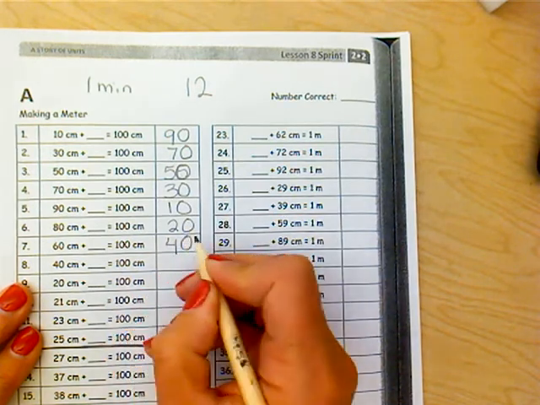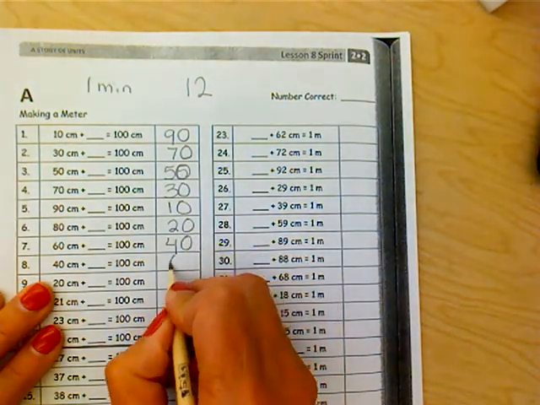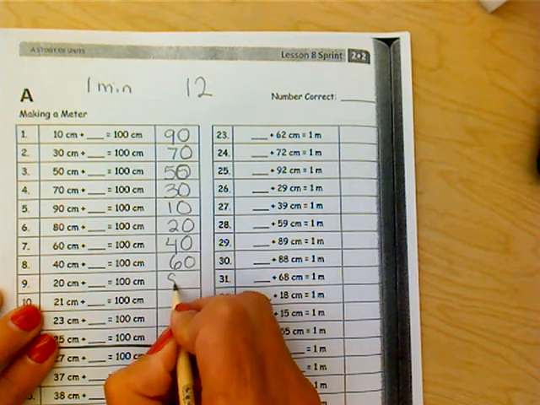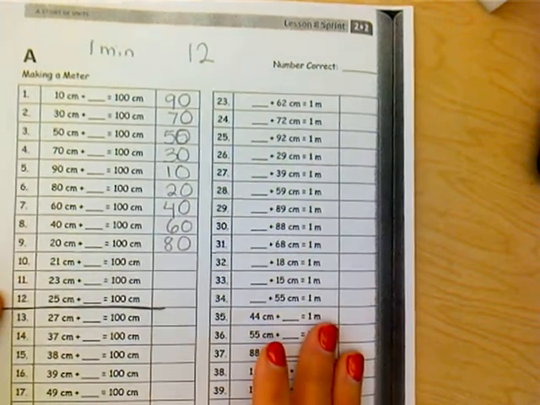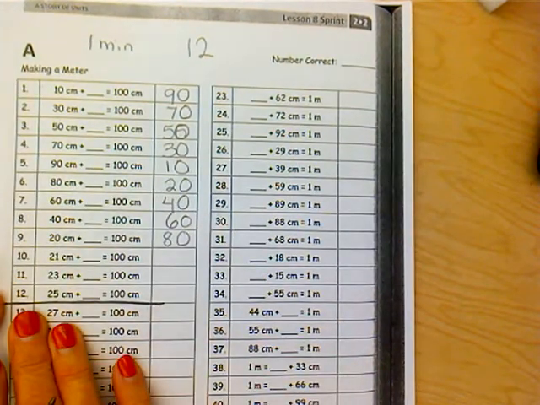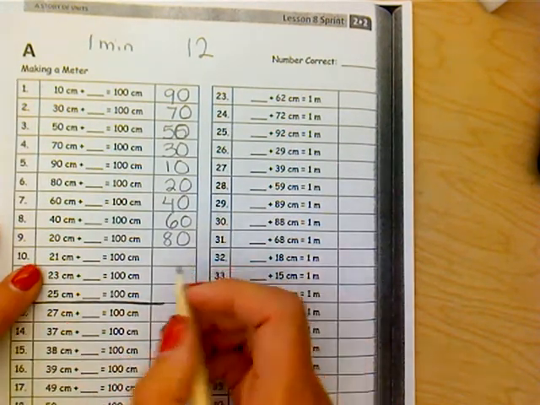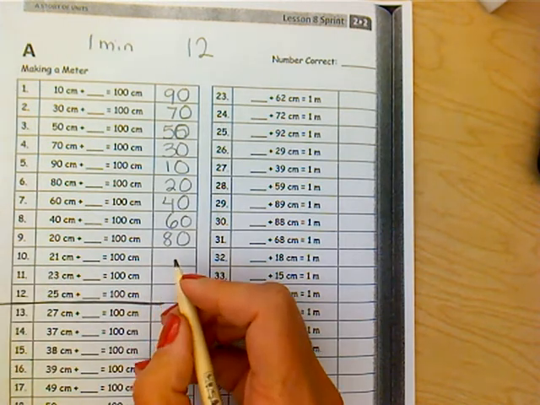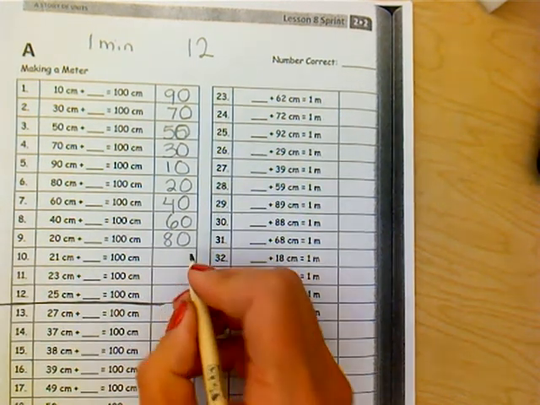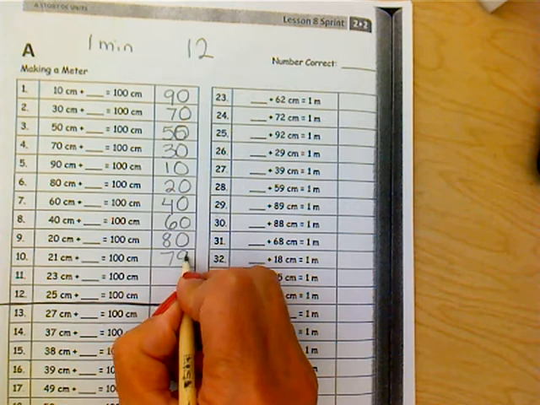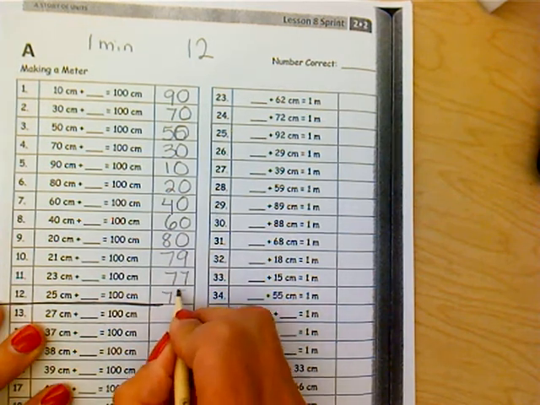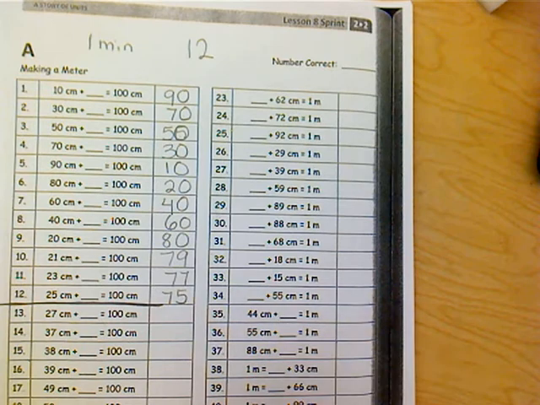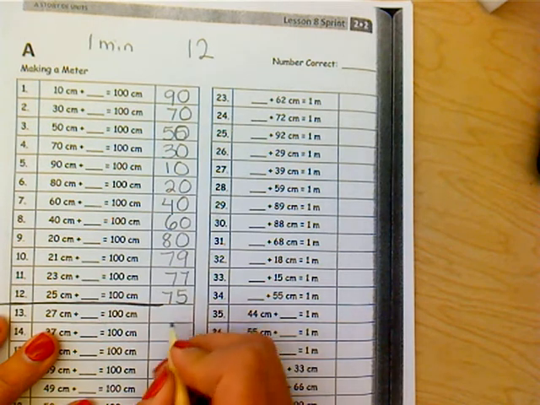These first few weren't too hard. 40 and 60 and 80. Then things start to get a little bit more interesting when you get in this part of your sprint. So 21 plus 79, 77, 75. That's how far I was able to get in that 1 minute.